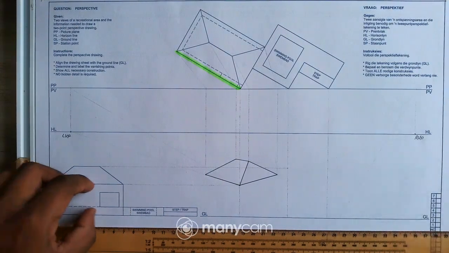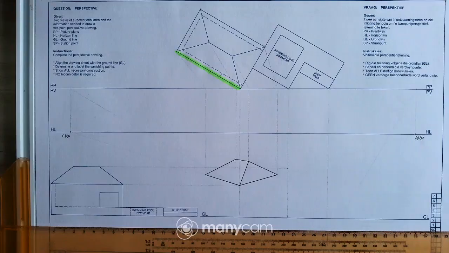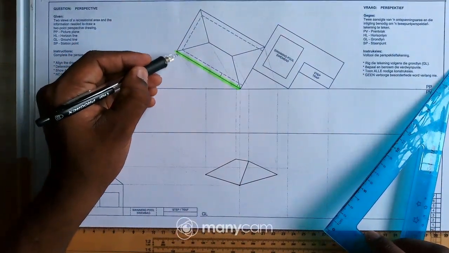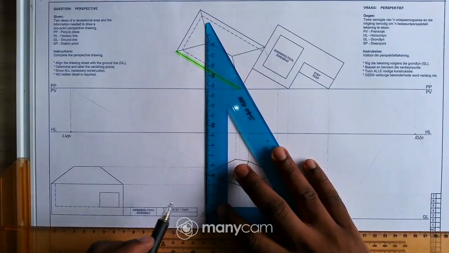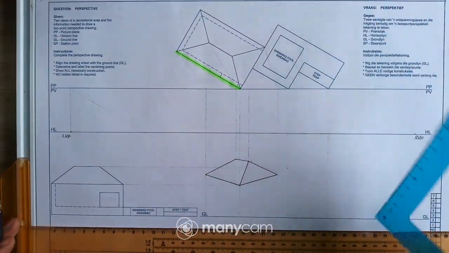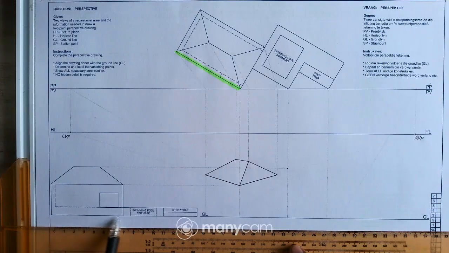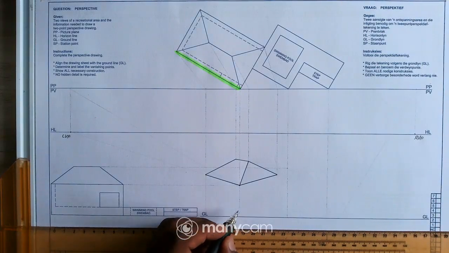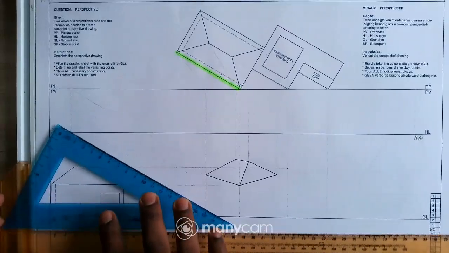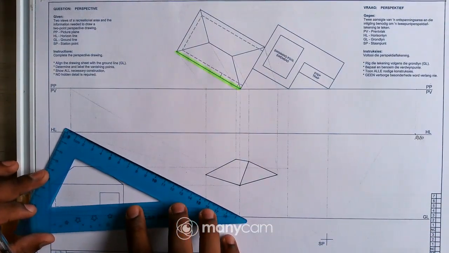So I can just draw that wall. So obviously I have that point. I have to take it down. Okay, and then the ground level of the wall, where is it? It's right there. So I have to project this point to the LVP.